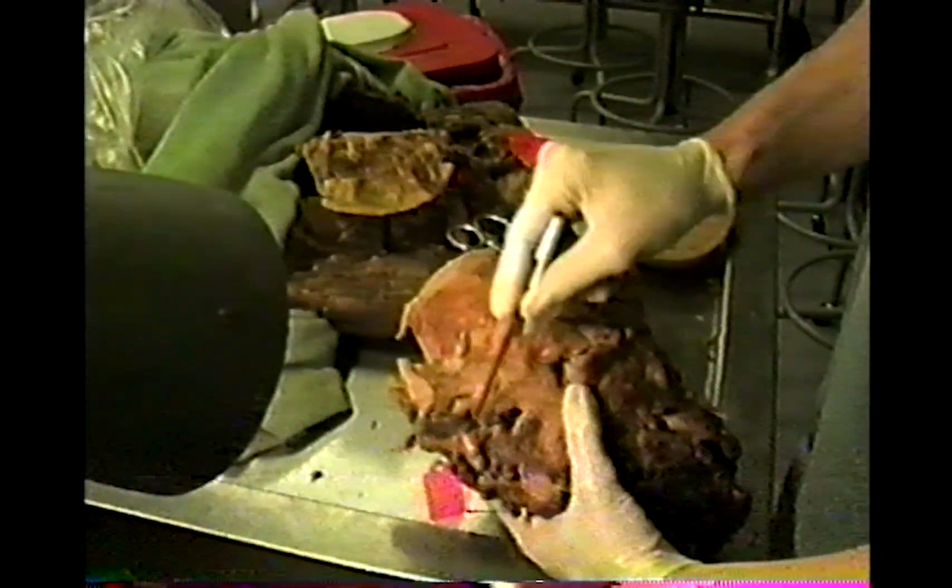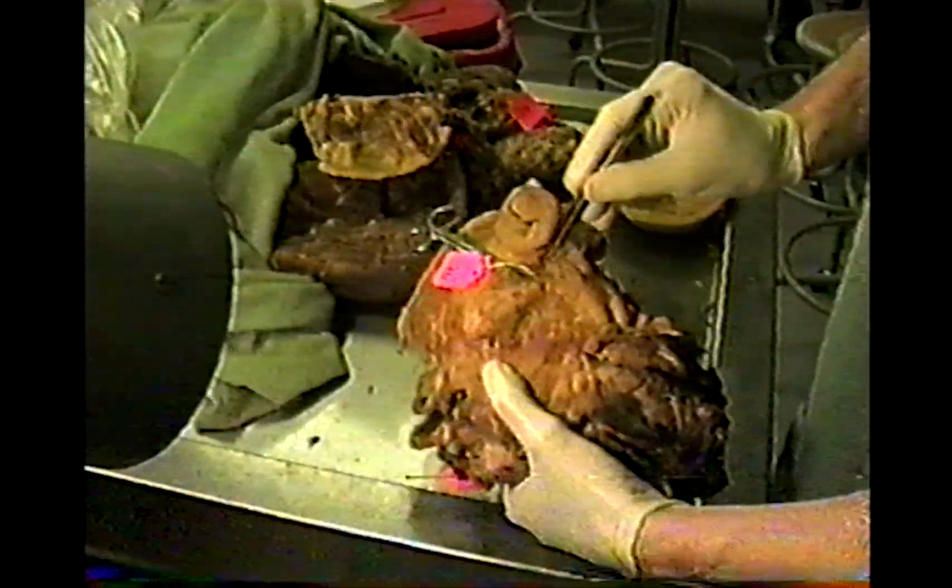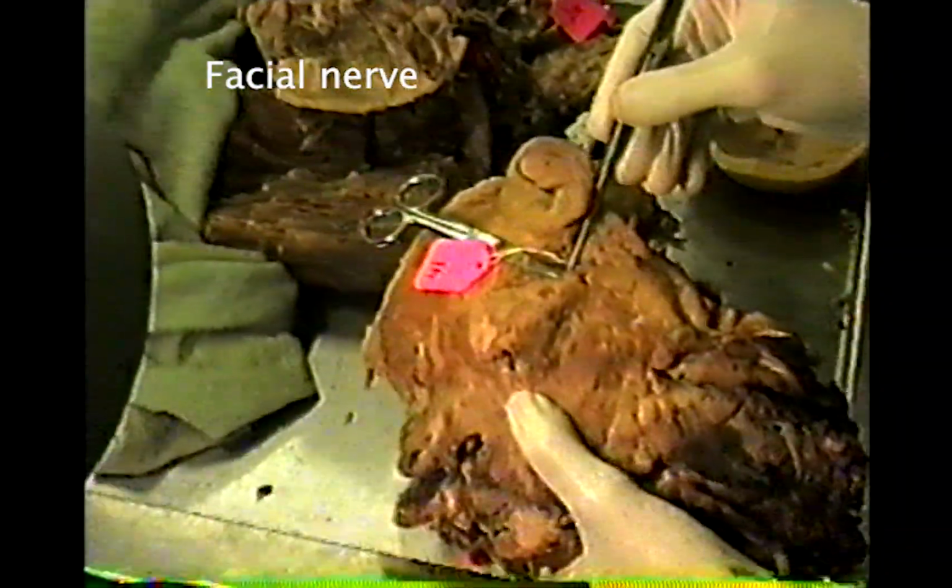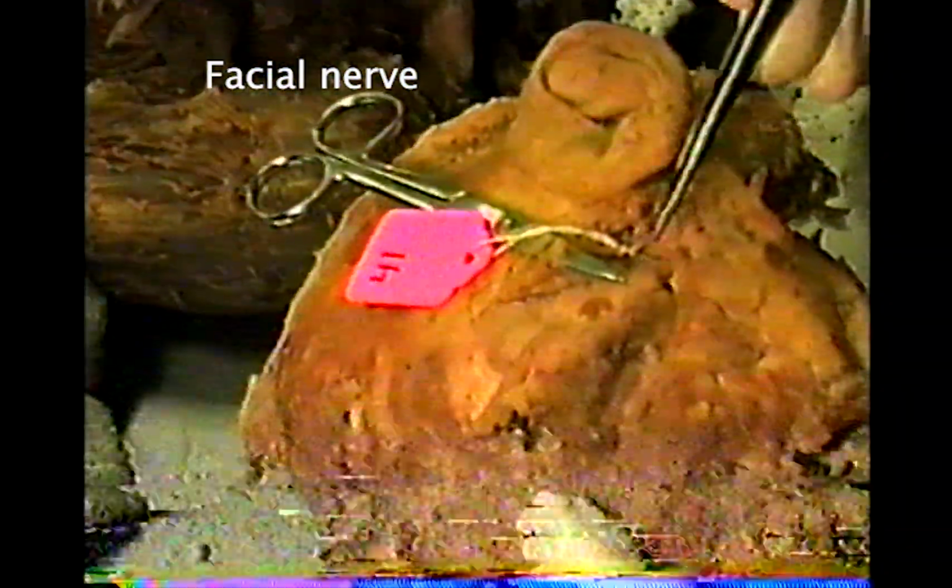Here's his nose, his mouth. This would be his cheek. And this structure here was tagged. This is the facial nerve. It comes from the stylomastoid foramen, runs through the parotid gland, and it's going to split into its five branches. Just really have to know that it's the facial nerve right here.